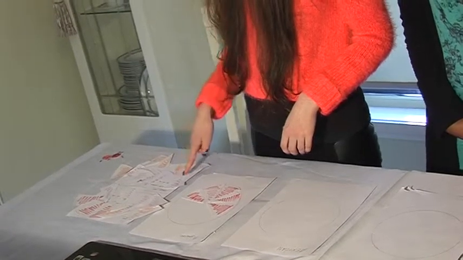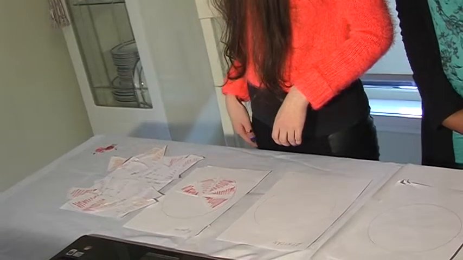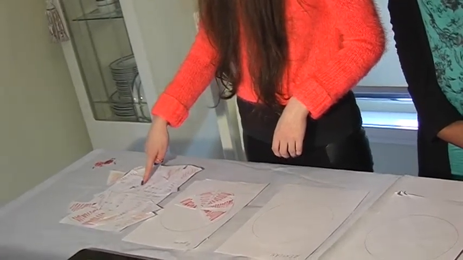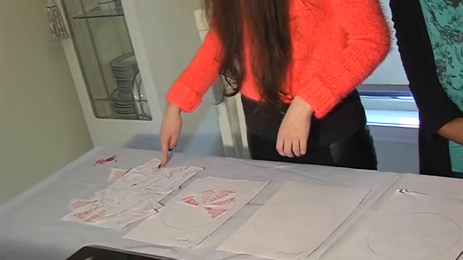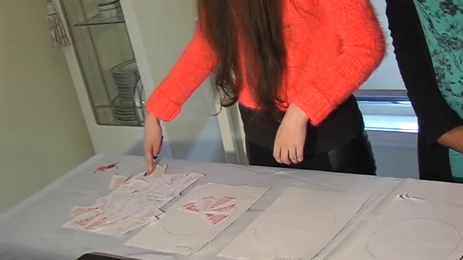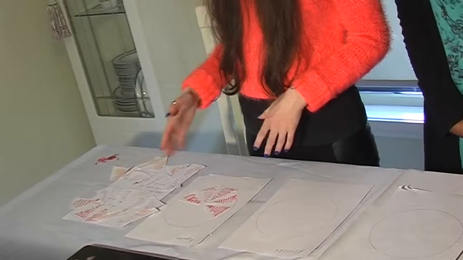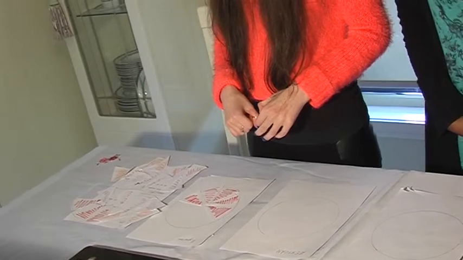Louise, 1, 2, 3, 4, 5, 6, 7, 8, 9, 10. 10 slices. So 1/8 plus 1/8 plus 1/8, she has 3/8, plus another 3/8, which is 6/8, plus another 3/8, which is 9/8, plus one more, which is 10/8. So in this case, Louise ate more than Tina. Students will need to know that 10/8 is greater than 9/8 in this case.